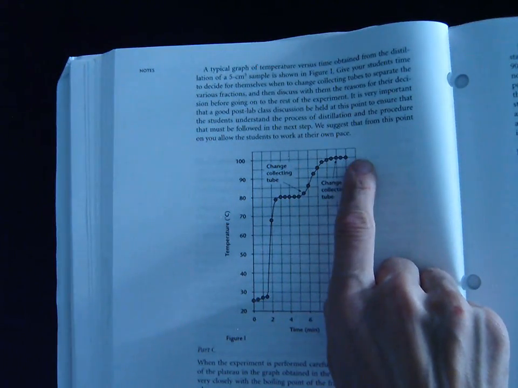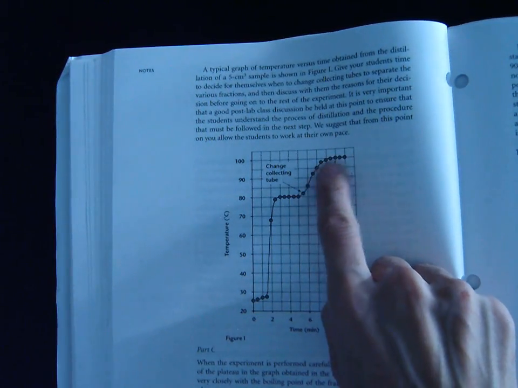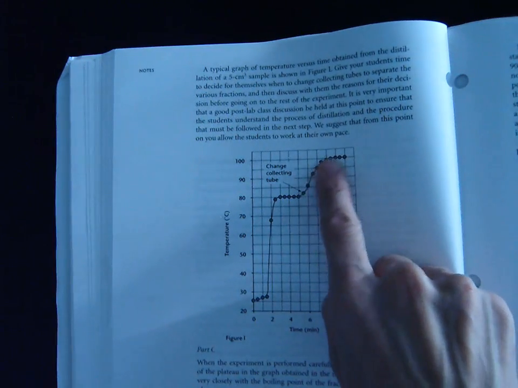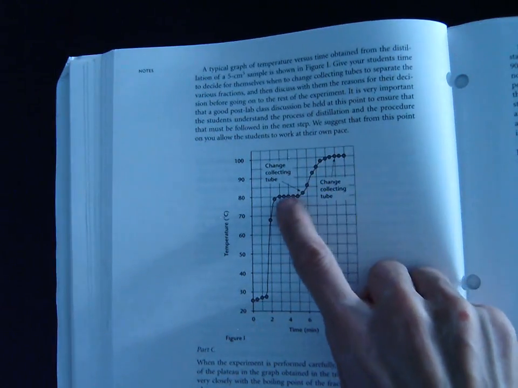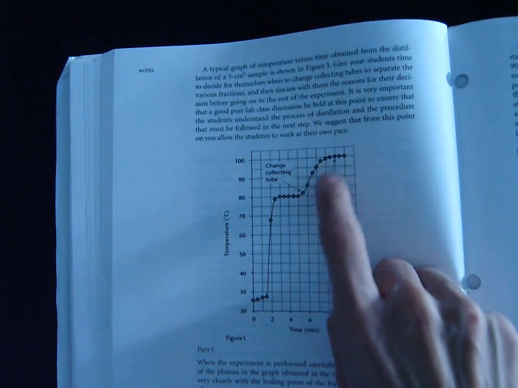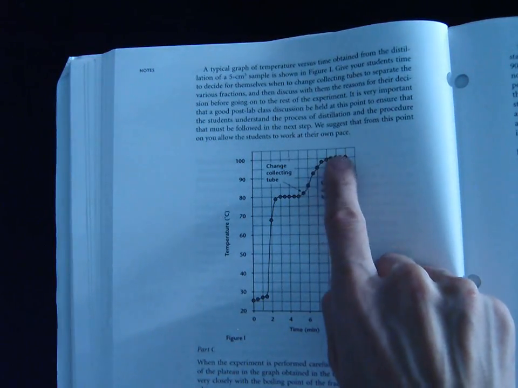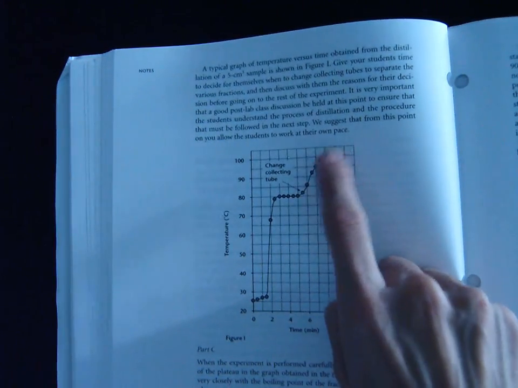So fraction 3 is just water. Fraction 1 is just rubbing alcohol or isopropanol. Fraction 2 turns out to be a combination of both. So maybe some of that rubbing alcohol is still kind of boiling off here, and a little bit of the water starts to boil off here. And so in between these two fractions, we get a mixture of both.